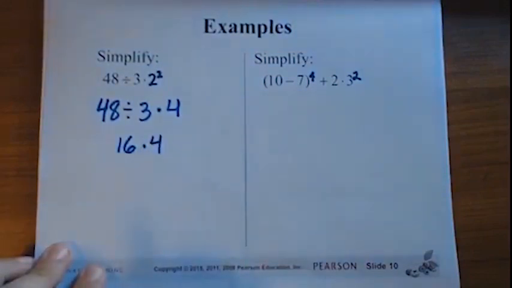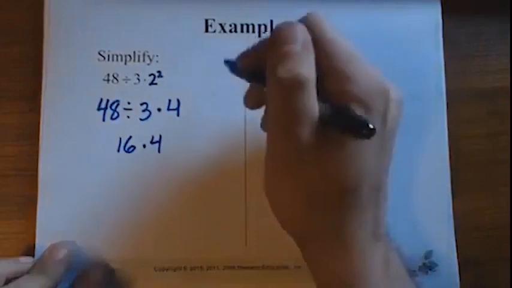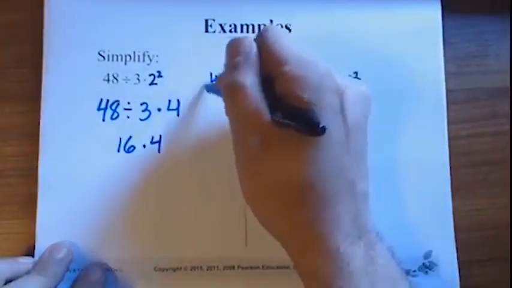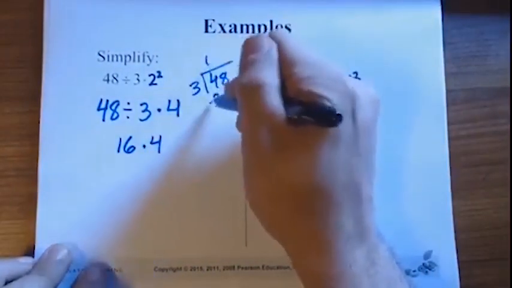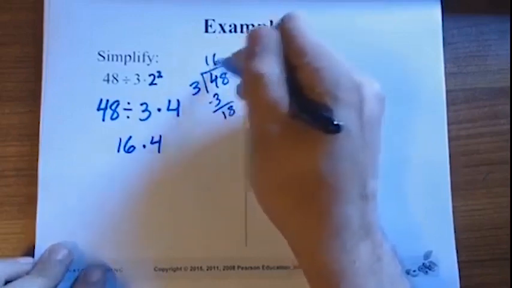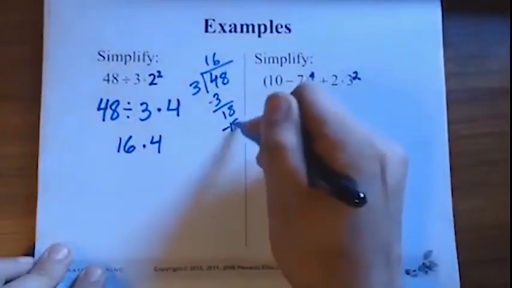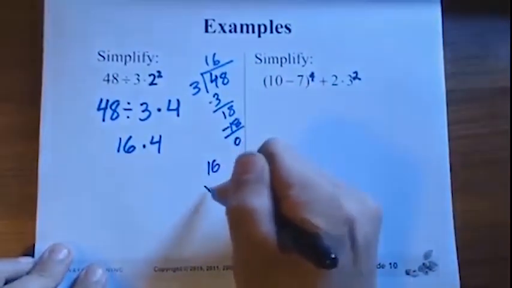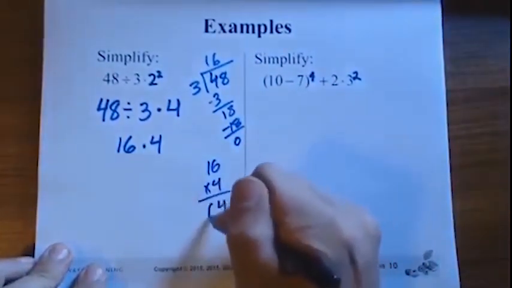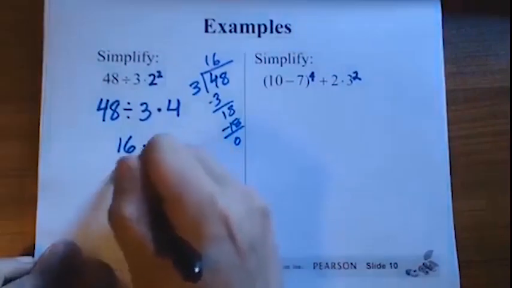And then 16 times 4. In fact, let me show this work. 48 divided by 3 is 16. 16 times 4 is 64.